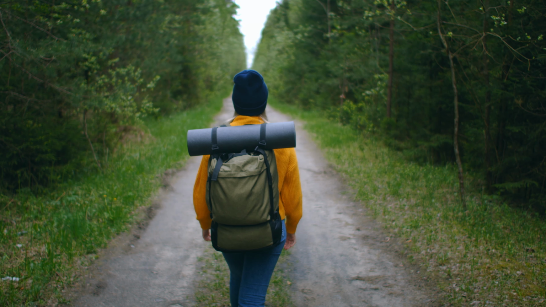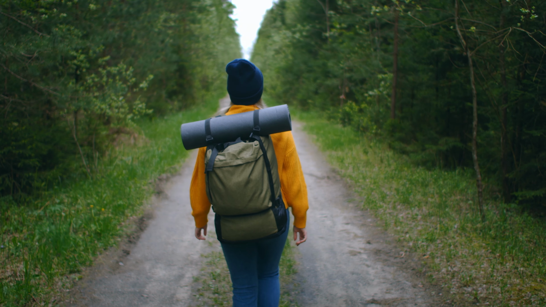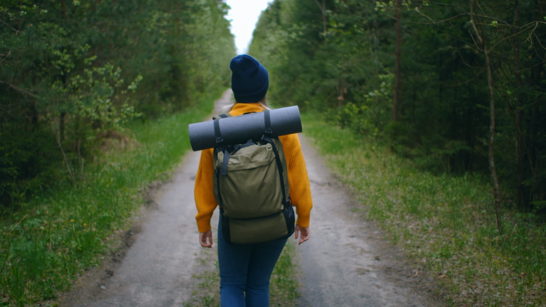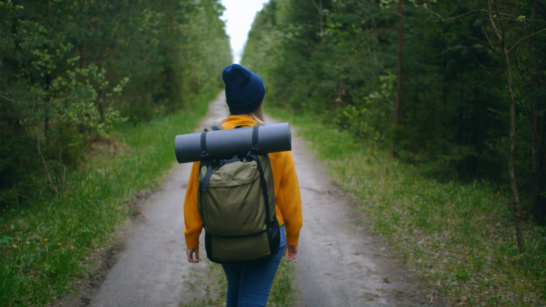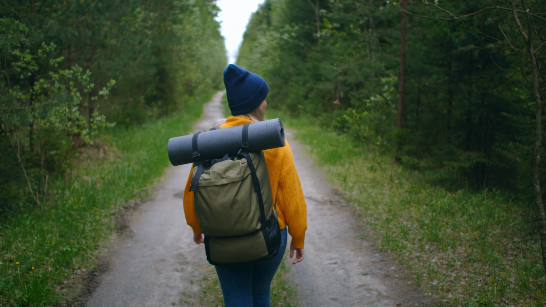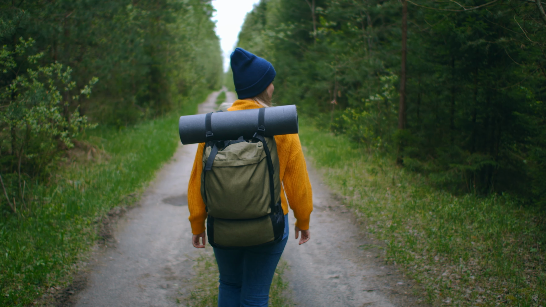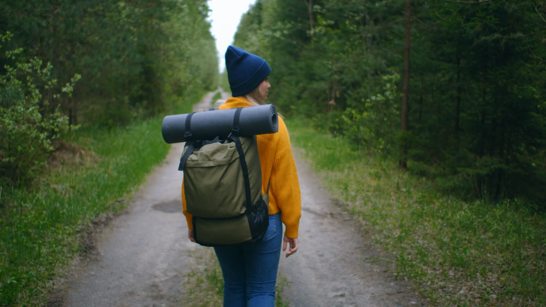Here's another great example. This is a girl hiking along a dirt road, and again, the shot is much more visually interesting because she's following those leading lines of both the road and the tree line. If you were to do a tracking shot from the side, it might not be as visually interesting. Depending on the story you're telling or what specifically you're trying to communicate with your shot, you might want to show a lot of your surrounding environment.